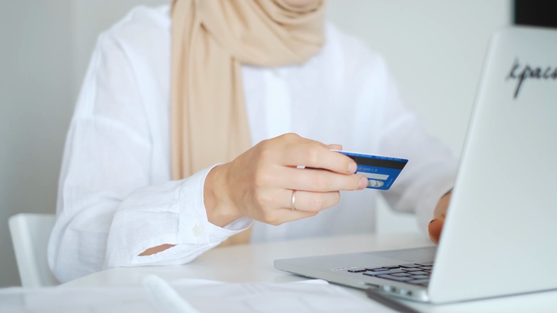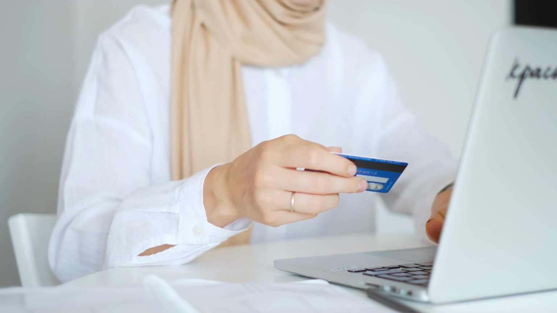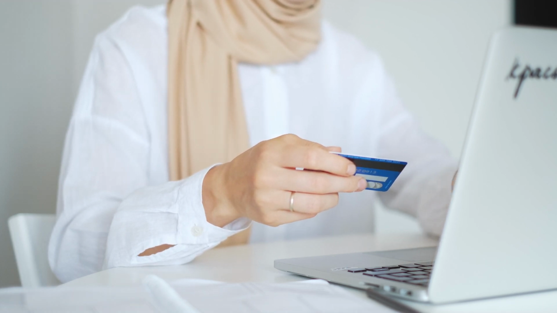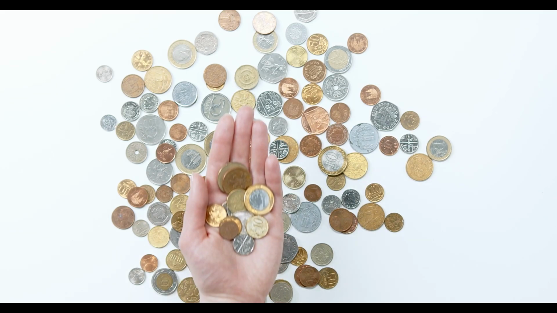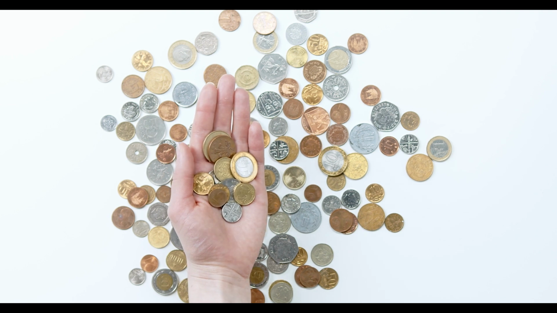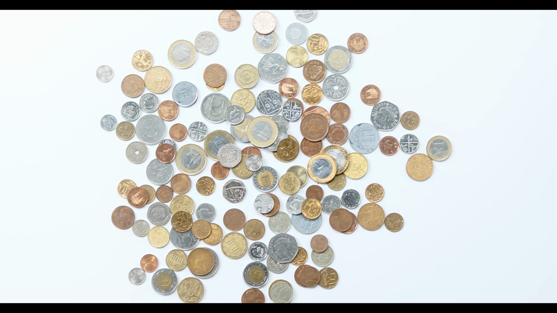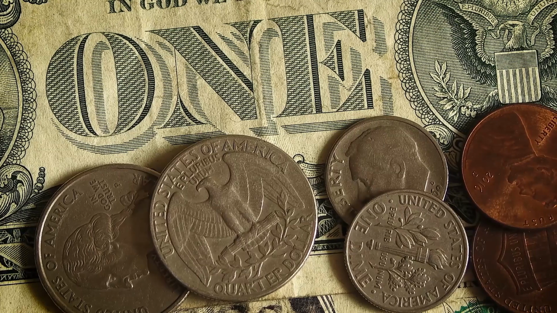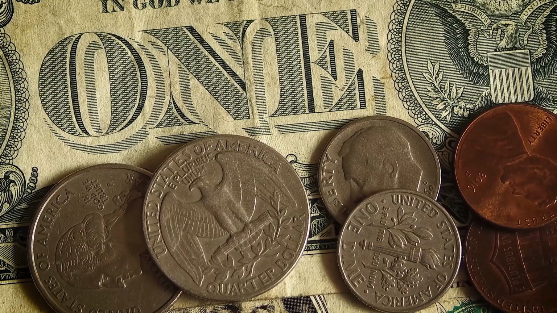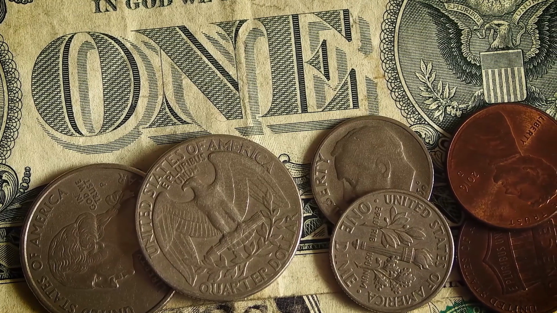Imagine two people, John and Lucas. John starts investing $200 per month at age 20 with an annual return rate of 10%. Lucas, on the other hand, waits until he's 30 to start investing, contributing the same $200 per month at the same return rate. By the time they both reach 60, who do you think will have more money? The answer might surprise you.